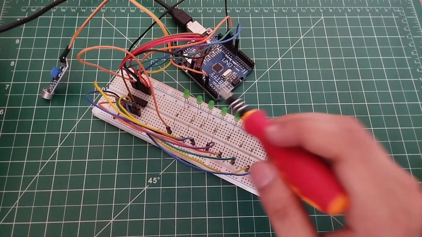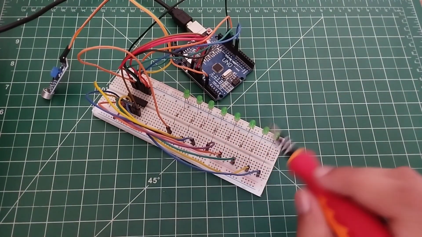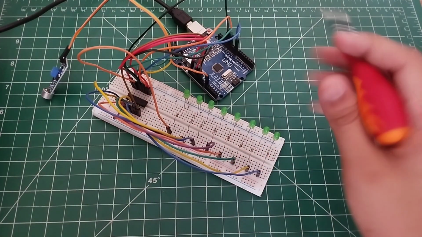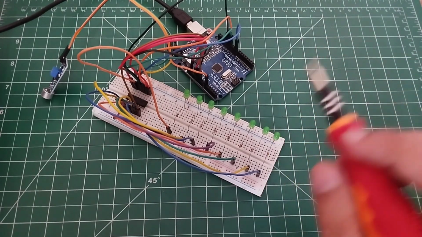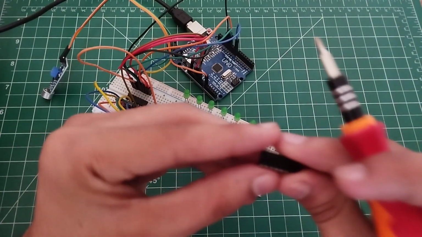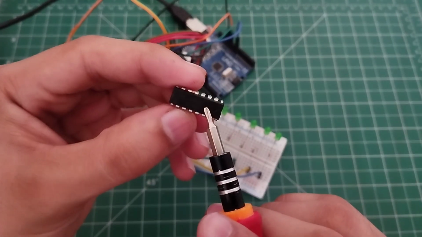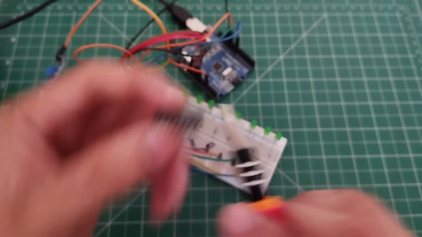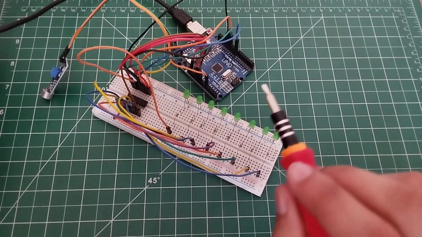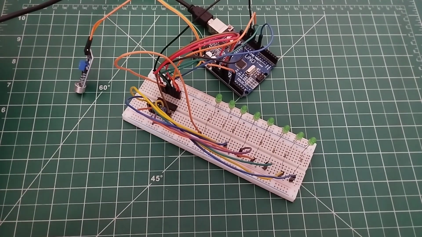Normally, if you want to control 8 different outputs like these LEDs, you would require 8 different pins on any microcontroller, not just Arduino. But suppose you don't have that many pins, what will you do in this case? That's where this tiny chip comes into play: the 74HC595 shift register IC. It lets you control 8 different outputs using just 3 pins.